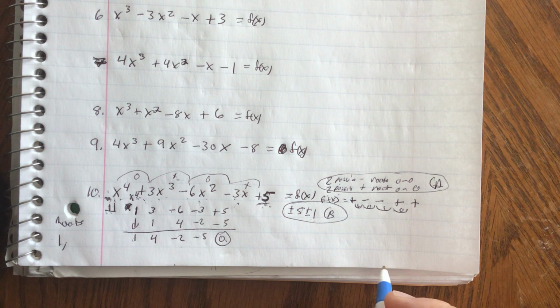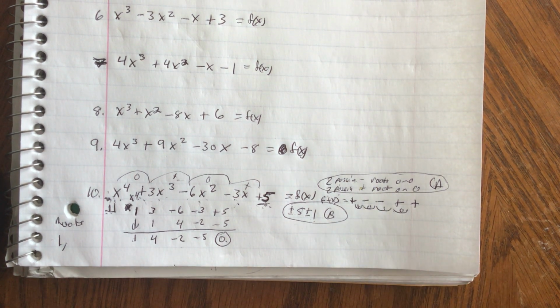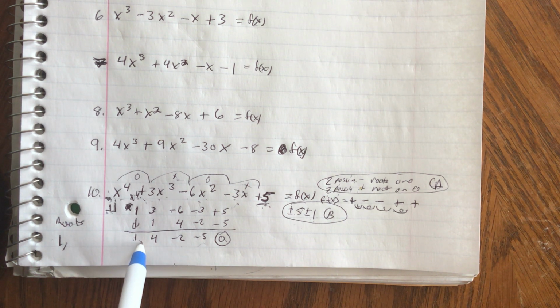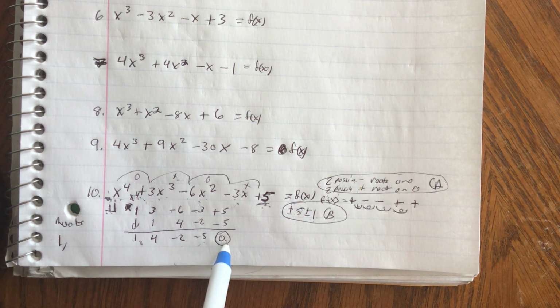I know that there's 2 positive and there's probably going to be 2 negative also. I can try either 5 or 1, and I want to use this depressed polynomial. Now, why am I not writing it out at this point? Well, because I have an x to the 4th. This would make this an x to the 3rd. I still can't factor an x to the 3rd as a quadratic. I need to get this down to an x to the 2nd. So this depresses the polynomial by 1 degree when you have a remainder of 0.